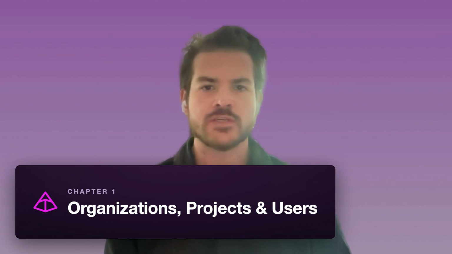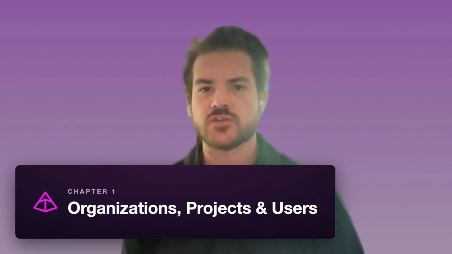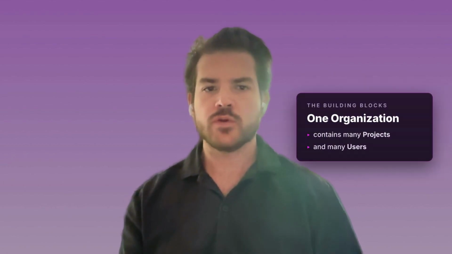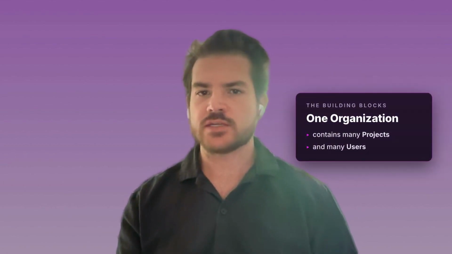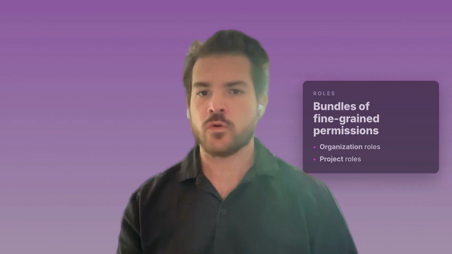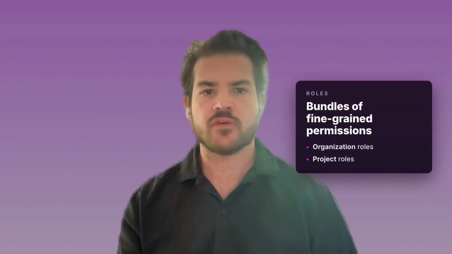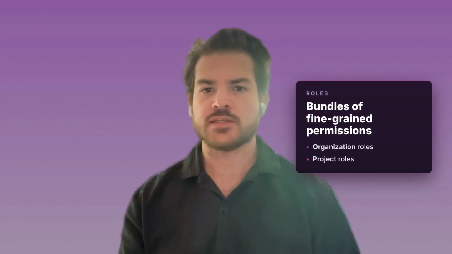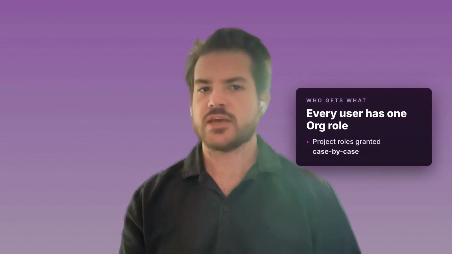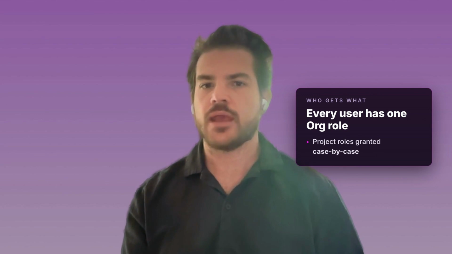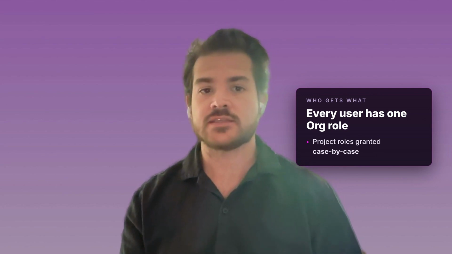First, let's address how organizations, projects, and users relate to one another. One organization may contain many projects and many users. Roles, which are essentially a bundle of fine-grained permissions, are split into organization roles and project roles. All users have a general organization role and can have different project roles granted them on a case-by-case basis.